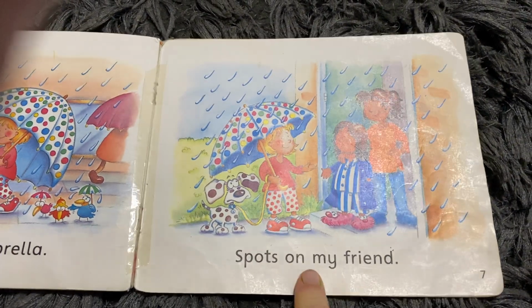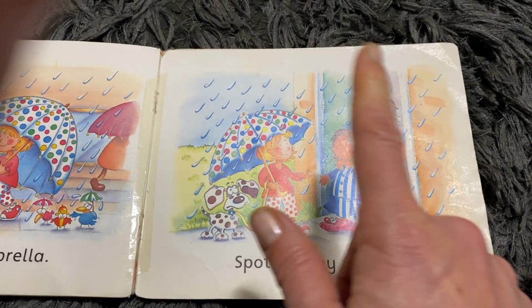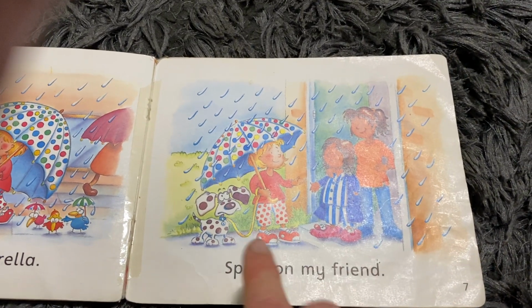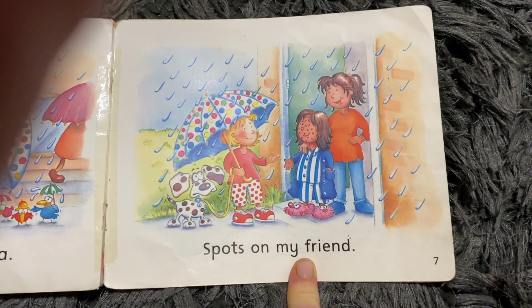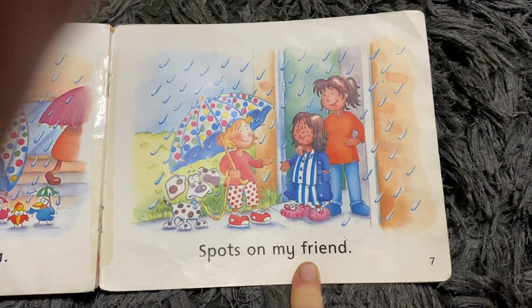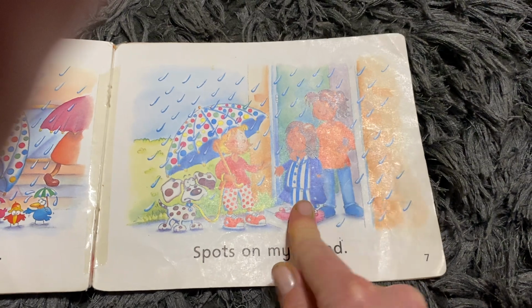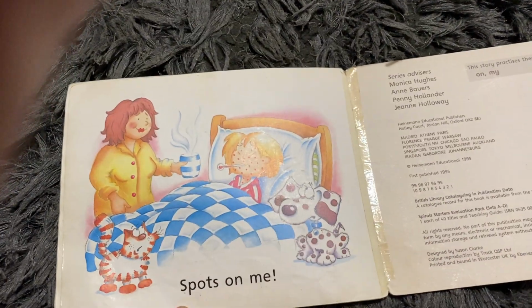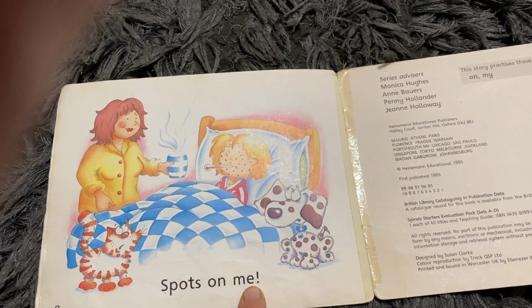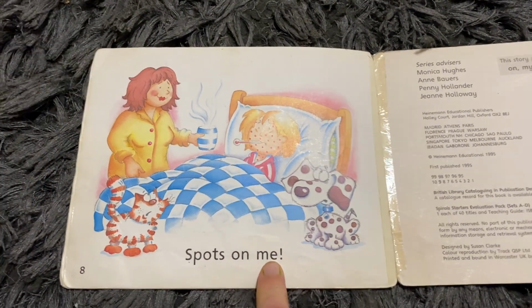Spots on my. Now you've already talked about the pictures and given that vocabulary, so they might be able to say that it starts with f. Spots on my friend. Spots on my friend.